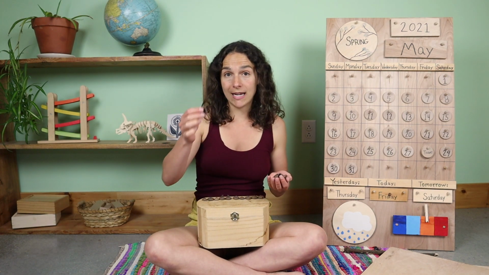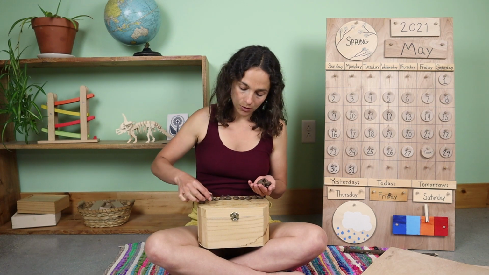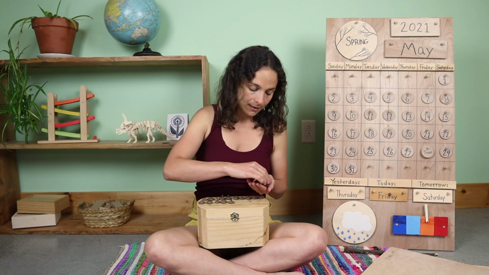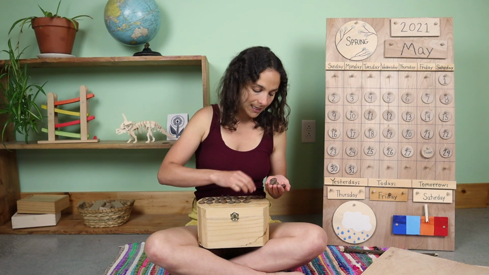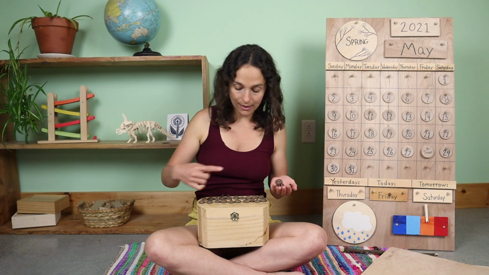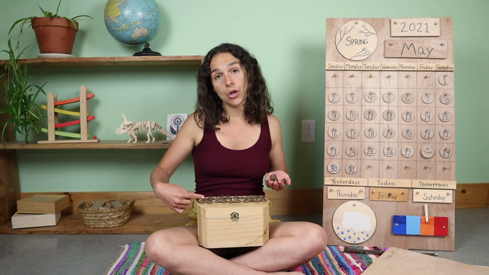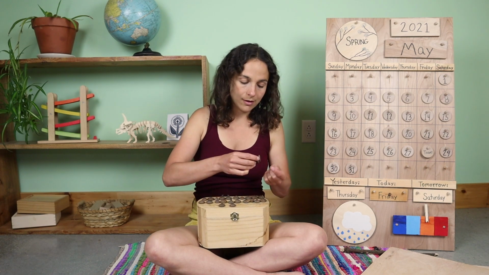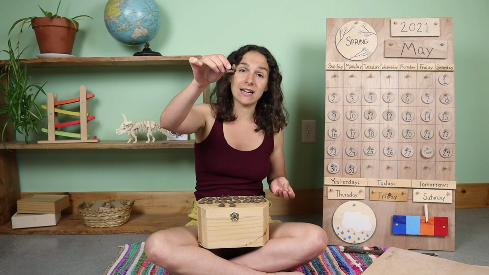Let's make the second row of 10 with 11, 12, 13, 14, 15, 16, 17, 18, 19, 20. So we have 10, 20, 21, 22. These 2 tops are connected, so that would be 23 and 24, and 1 more makes 25. 25 acorn tops. And now let's go over the sign of the week.